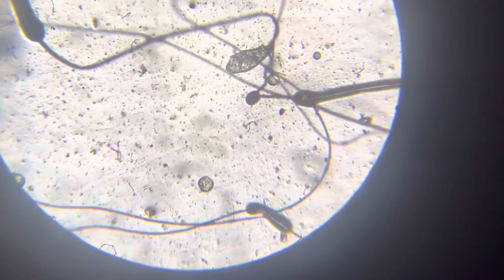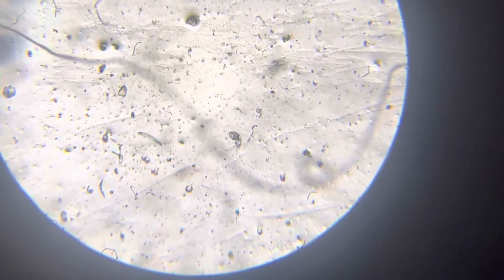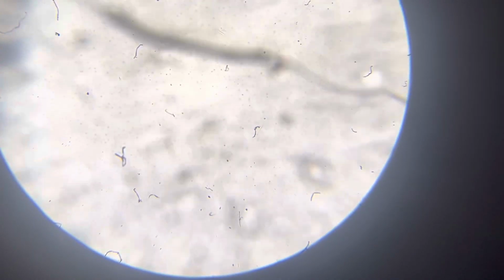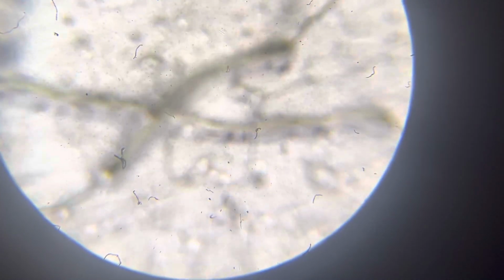Certainly we have a ton of things to see here, and really it's a new ecosystem which could be extremely interesting. Okay, so that's it for now. Soon we'll watch the other samples, these ones.